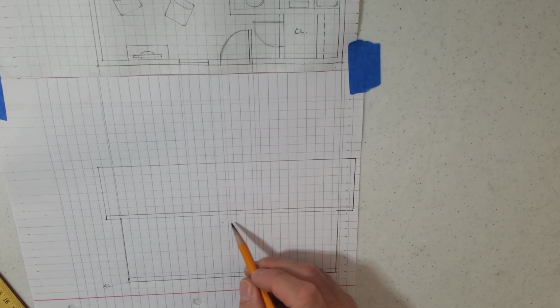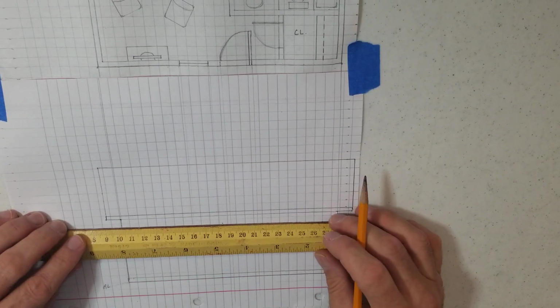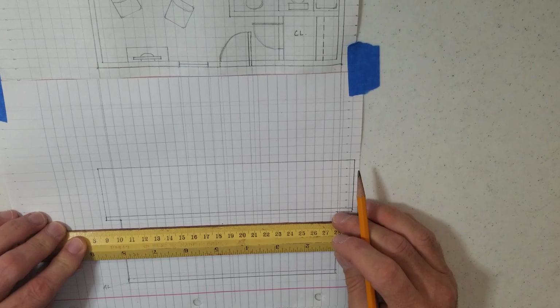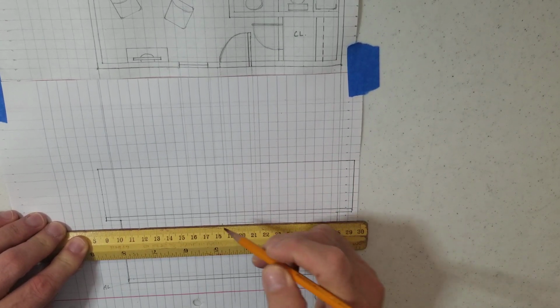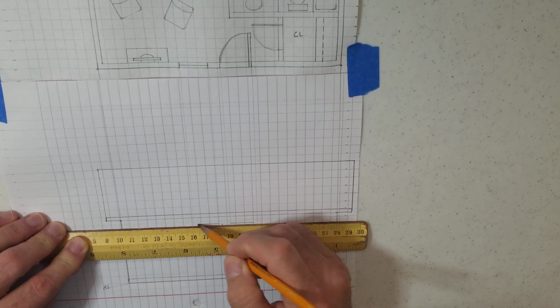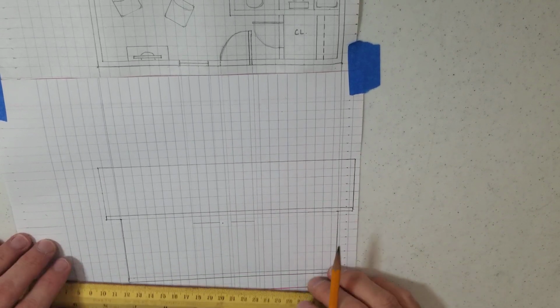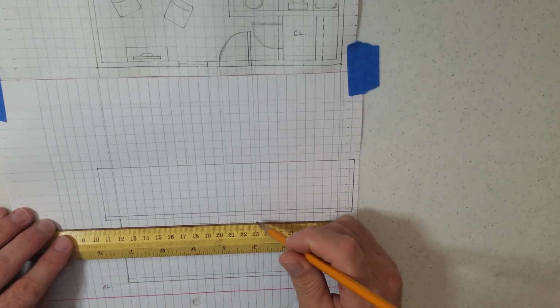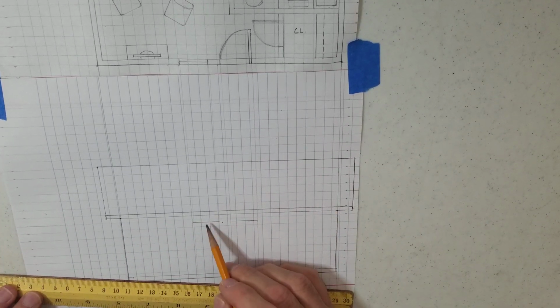That's going to be the top edge of my door and my window. So I'm going to draw the top of my door here and the top of my window there. So that's the top edge of my, oops, I didn't go far enough for my door. There. So there's the top of my door, there's the top of my window.